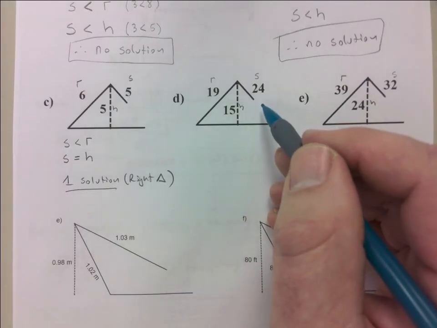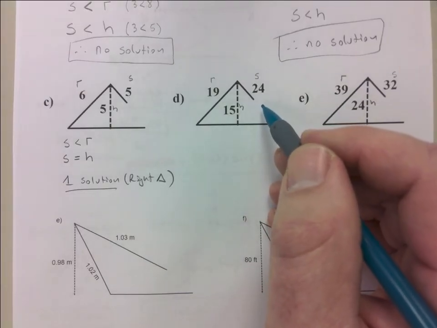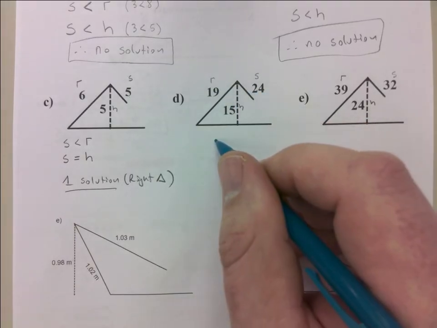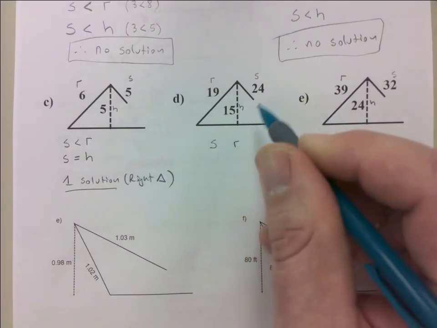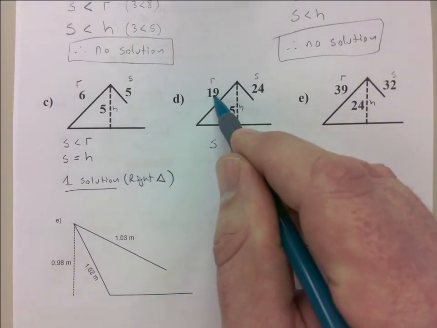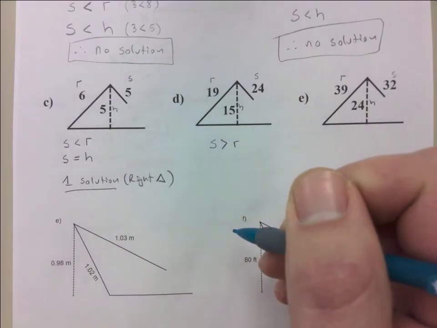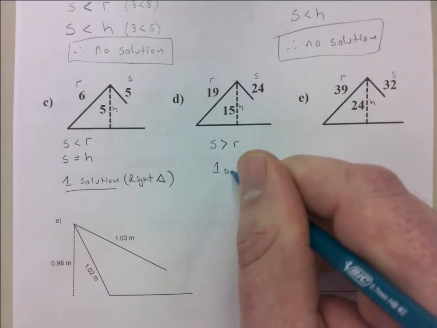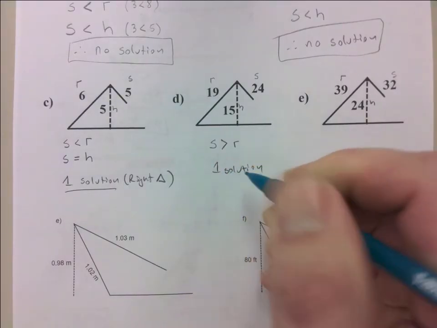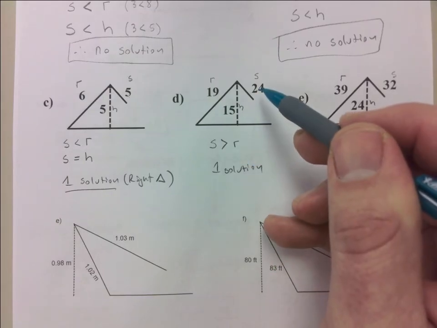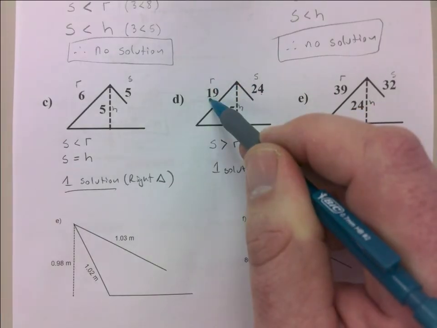Next, this one is going to take some of you by surprise, perhaps, because we've been talking about string rod. Let's do that first. String and rod. What do you notice about the string compared to the rod? It's actually greater. One solution. Okay? You don't need to check the height. If you notice that the string is greater than the rod, you're done. No need for the height.